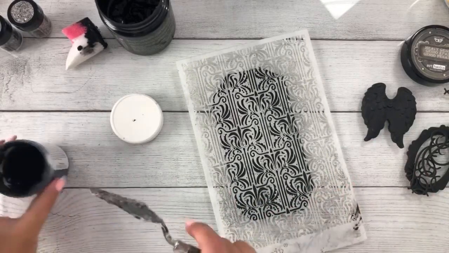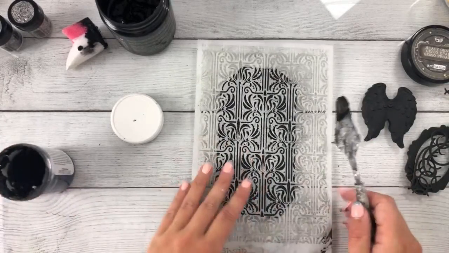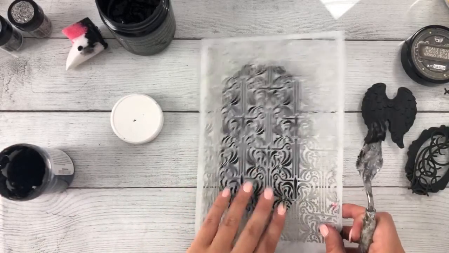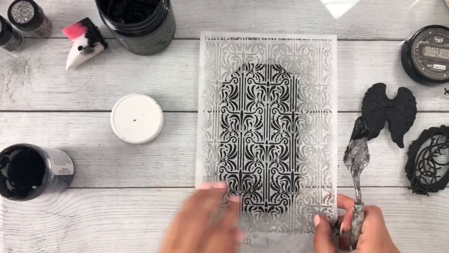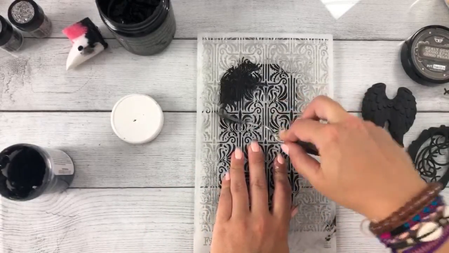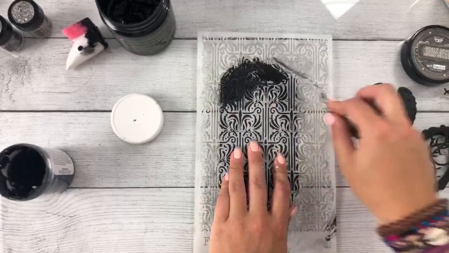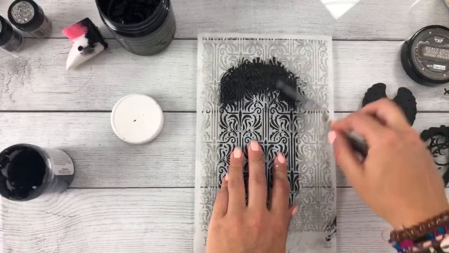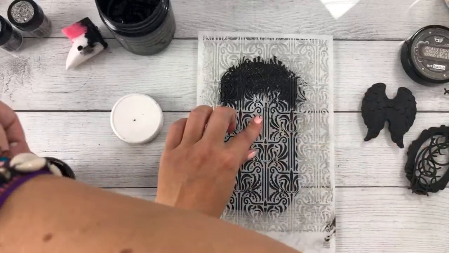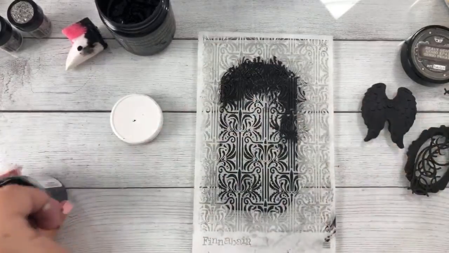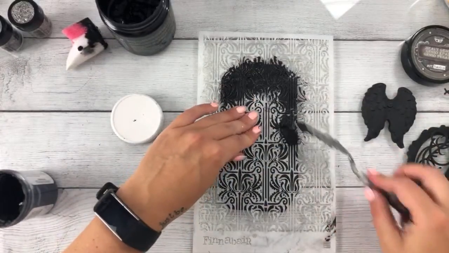Let me get my knife. Okay, so the fun thing with Lindy's embossing powder is that you can use it on literally everything. You don't necessarily have to use the embossing ink. You can use them with Versamark, of course, or any other embossing ink, but it's also really, really cool to use them on top of modeling paste or anything.